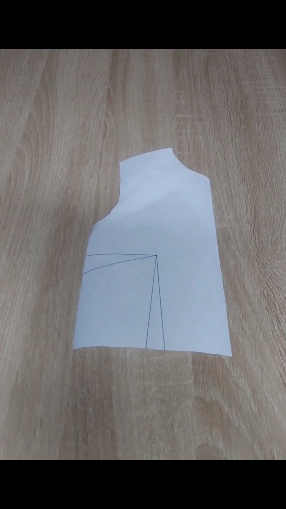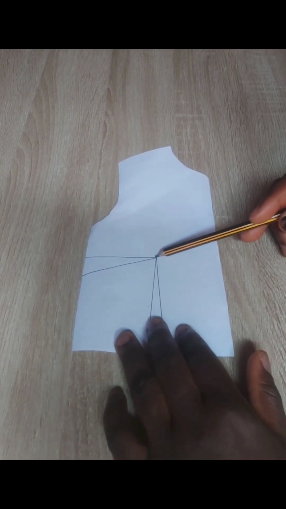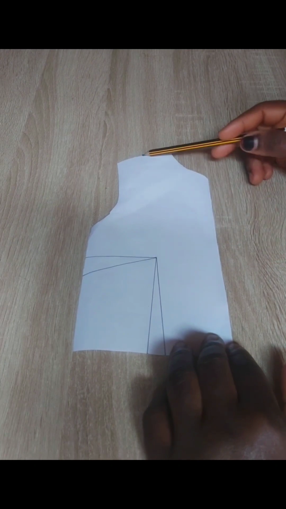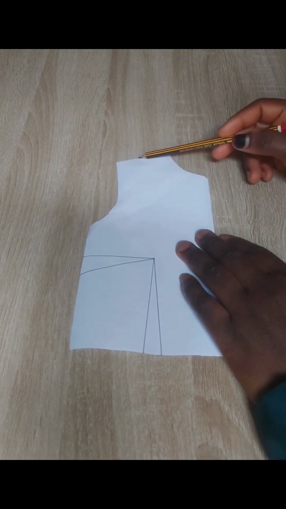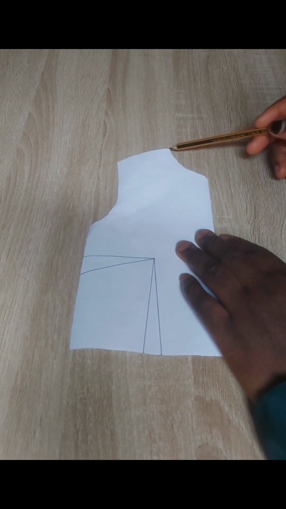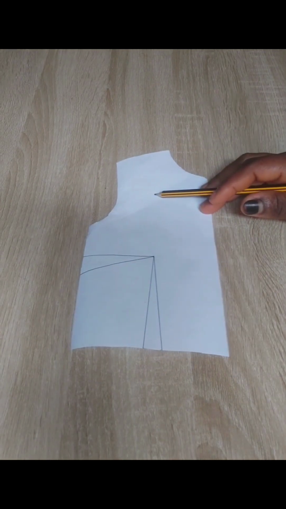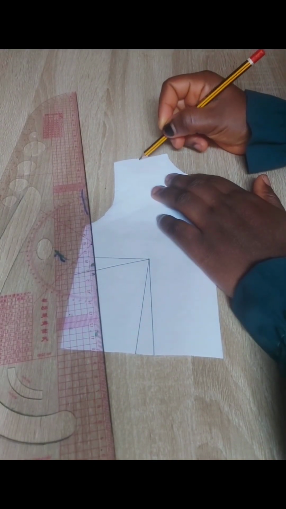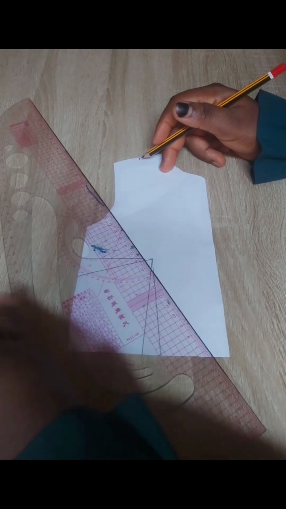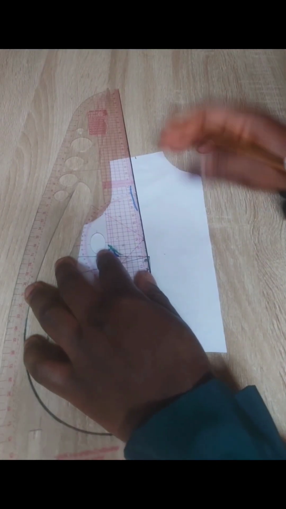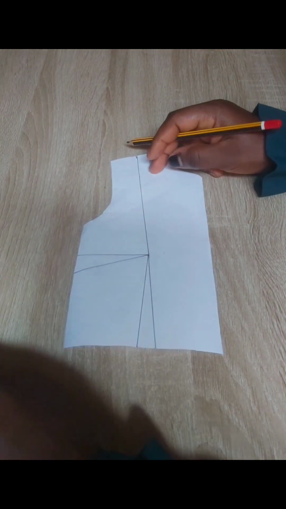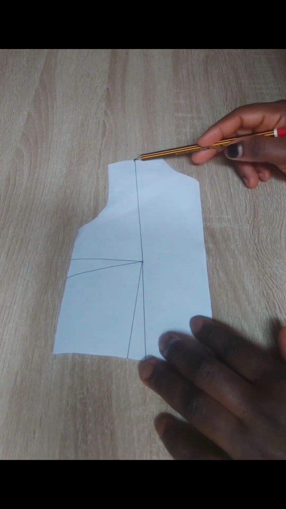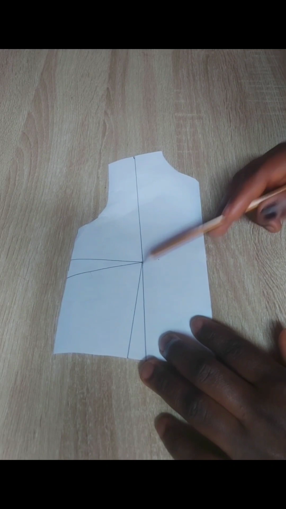Now if I want to transfer my dart from the side dart to the shoulder line, I'll just decide where I want to transfer the dart. If it is at the middle of the shoulder or the shoulder tip, I'll just decide where I want to transfer the dart. What I will simply do is to choose where I want the dart to be and connect a line from that region touching the bust point like so. Then I will just simply slash through that line.